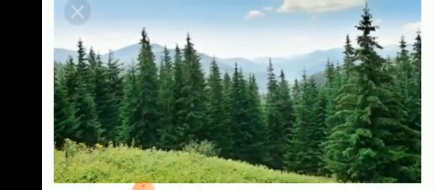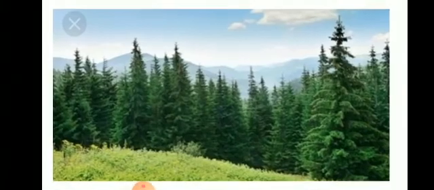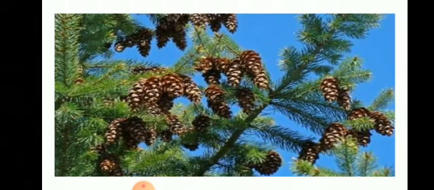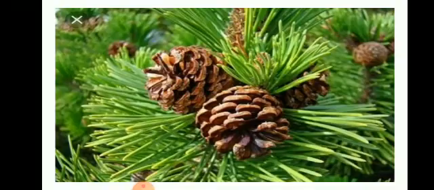Instead of flowers, these trees bear cones, hence they are called coniferous trees. These are the trees that have cones, and those are considered coniferous trees.